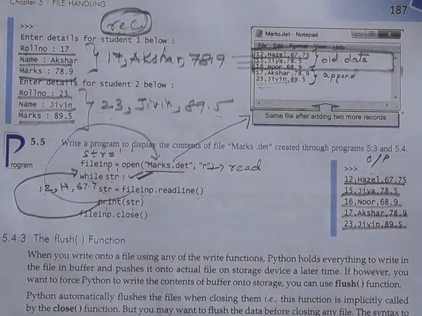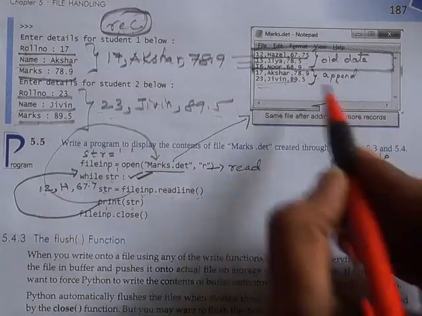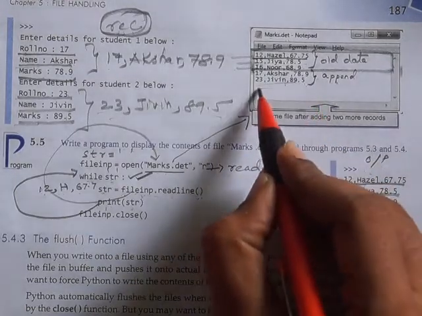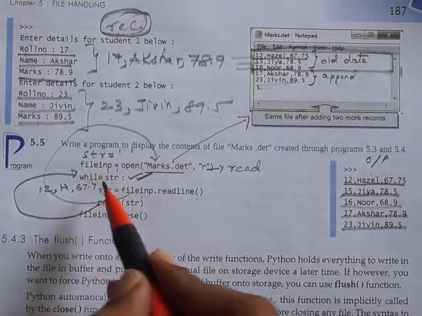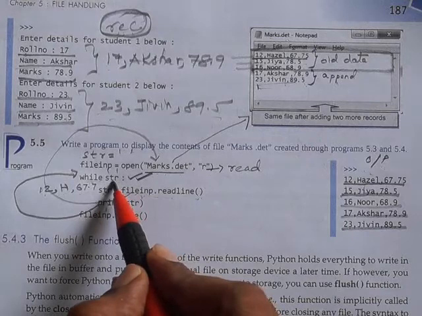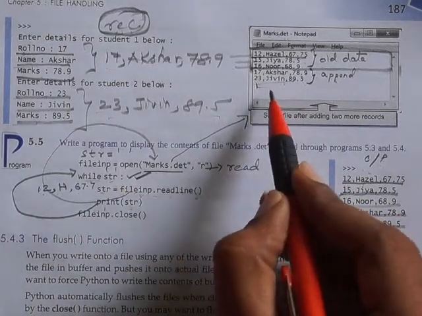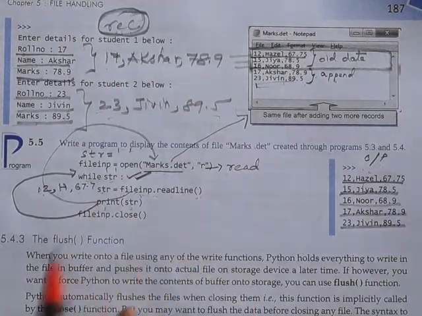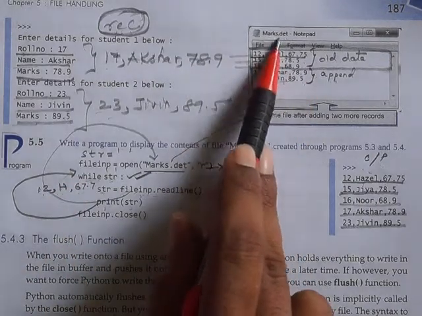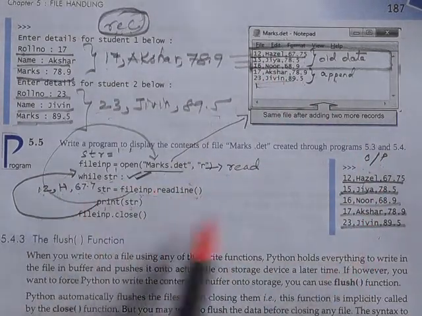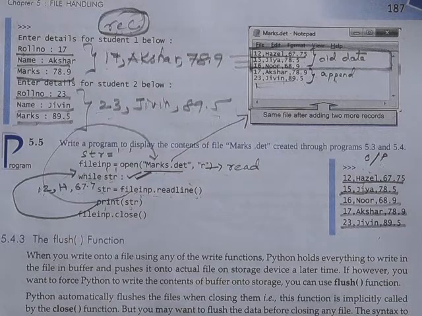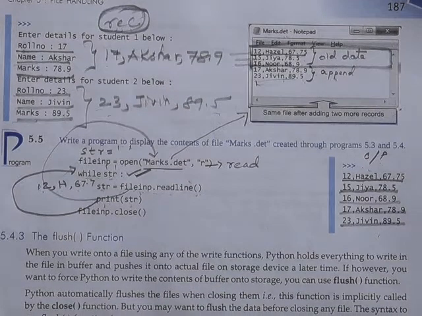Okay, then at last, after finishing all these lines, file pointer will be here. Am I right? Okay. So here it will come to while str, and at last in str there will be no data, such that the program is going to be finished. Whatever the data is found in marks.det, that will be printed in the output screen by means of this while loop. That's all. Okay. So hope you understand. Thank you very much.